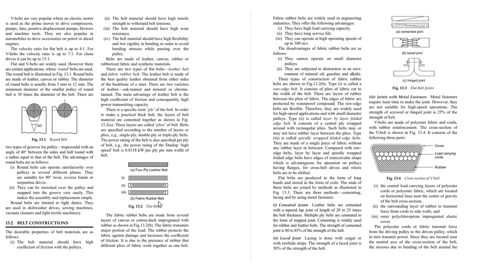Also, you can make the belts from fabric. In fabric belts, we are using several layers of canvas or cotton impregnated with rubber, as shown in the figure. The fabric transmits the major portion of the load, while the rubber protects the fabric against damage and increases the coefficient of friction. It is due to the presence of rubber that the different plies of the fabric work together as one belt. You can make this fabric belt as a straight edged belt or a spiral shaped belt. These are the two mechanisms which are mostly preferred while making a fabric rubber belt.